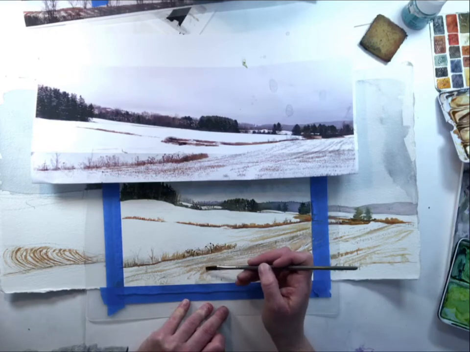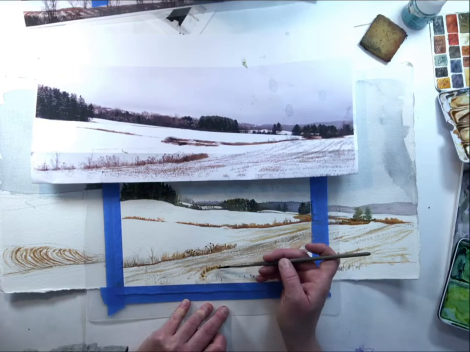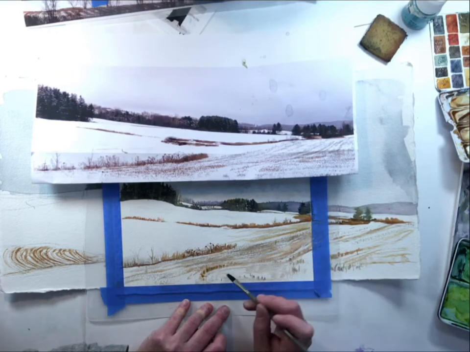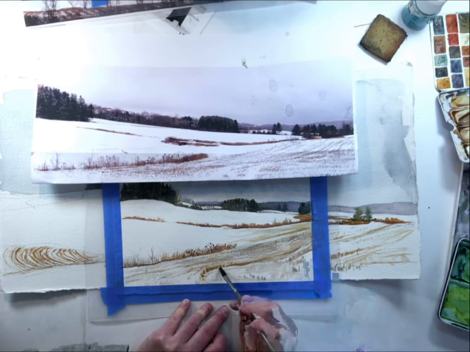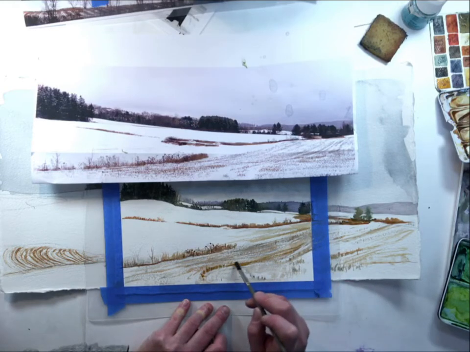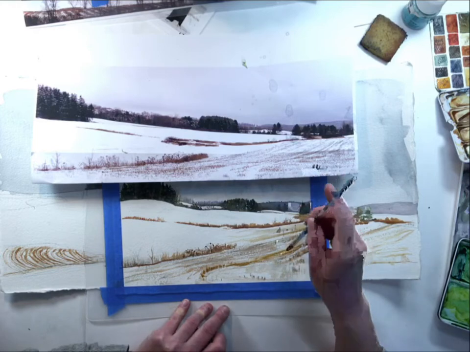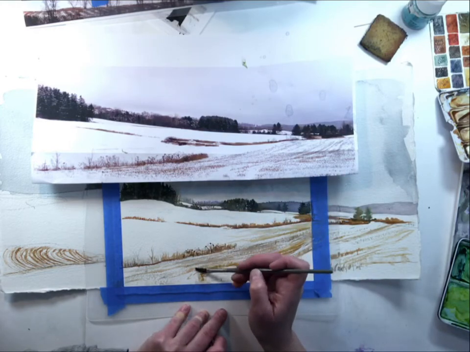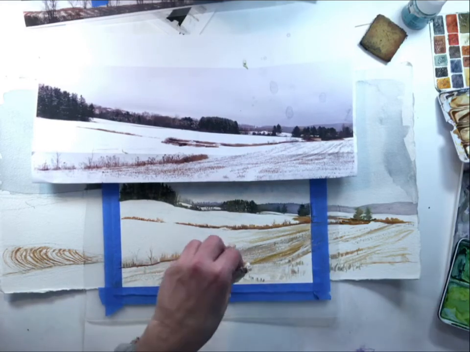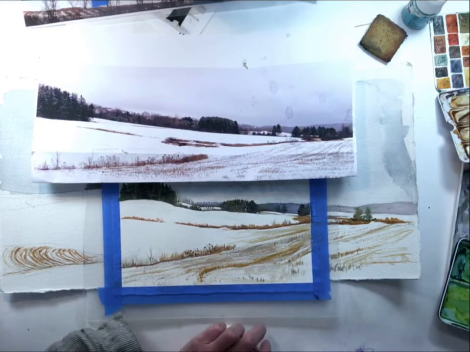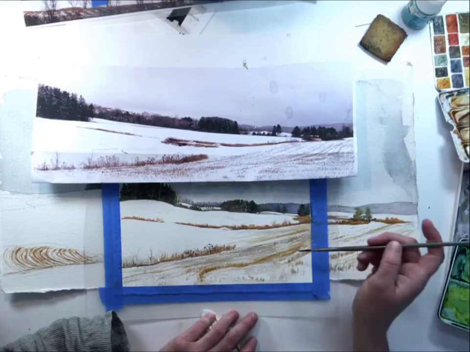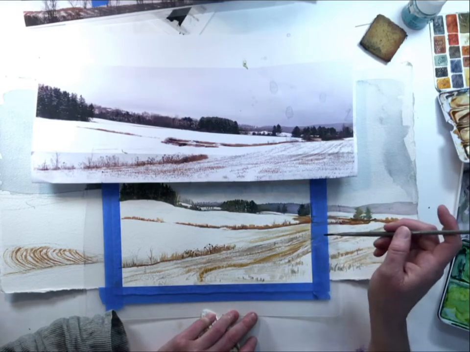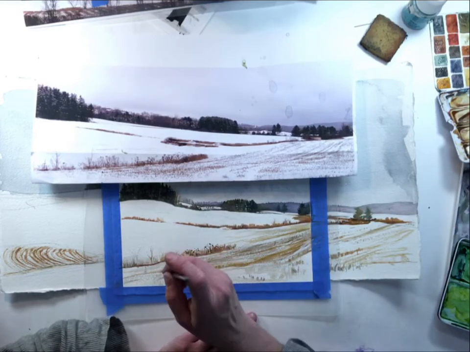So here's a little more yellow ochre. You'll see I have the crayon, so actually I shouldn't worry so much about the texture, because the crayon's on there and it's going to give me the texture I want anyway. Okay, I like the warmness of the yellow ochre, so I'm coming back in, right?